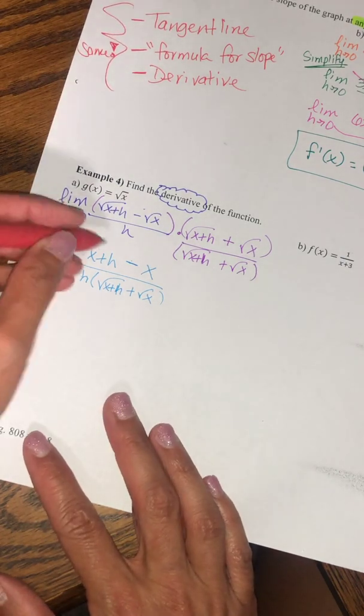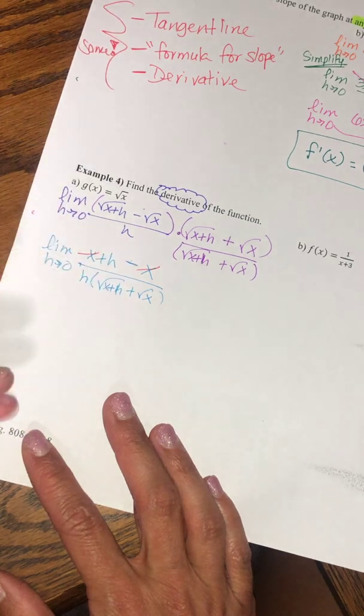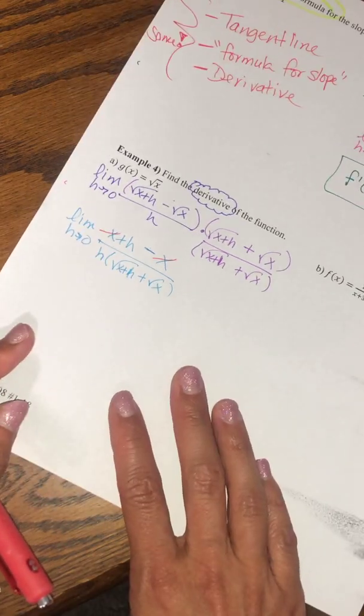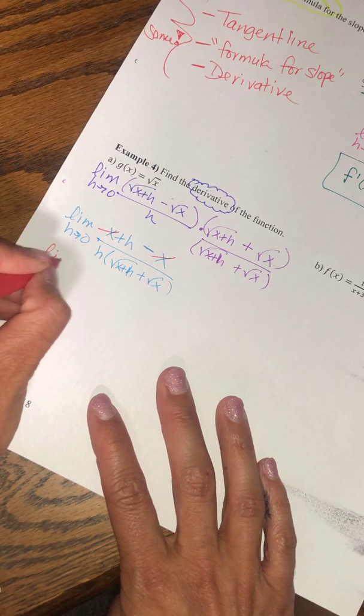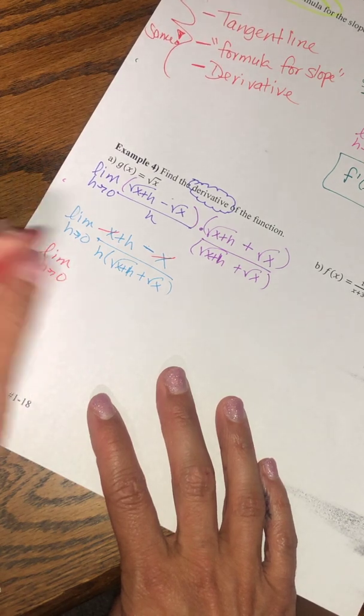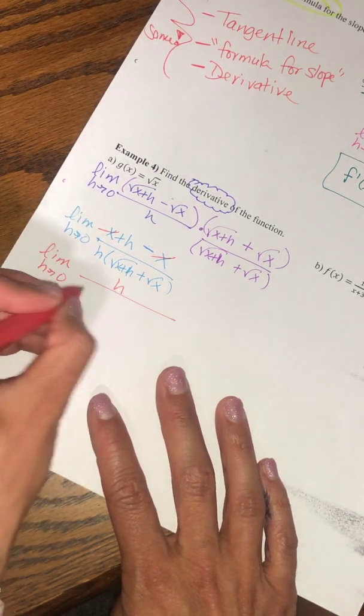I'm sorry, I'm really weird today, guys. Okay, so let's cancel those out because x minus x is 0. I'm such a nerd. I'm so sorry. Okay, so the limit as h approaches 0 of h over h.